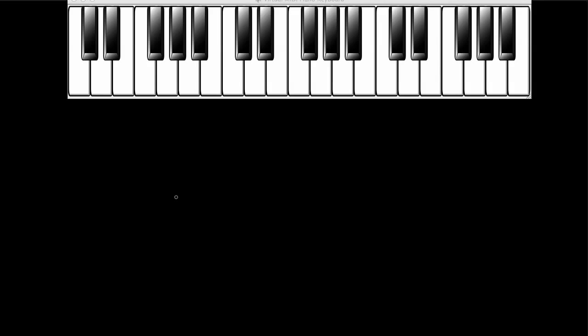Hopefully you're not getting too bored of learning about these modes. There's just 3 more to go until we can say we are master of the modes. So in this lesson we're going to have a look at the Mixolydian mode. Mixolydian.